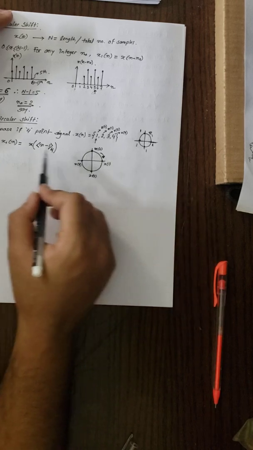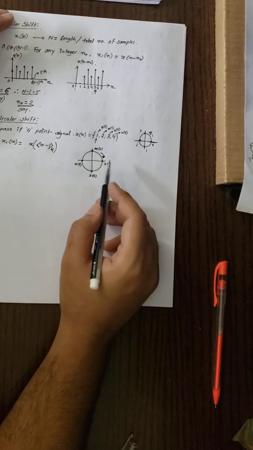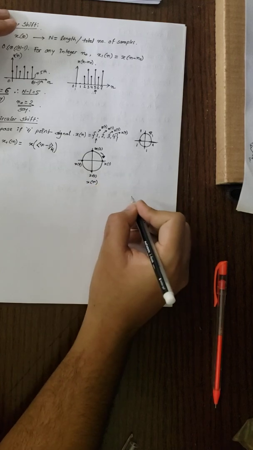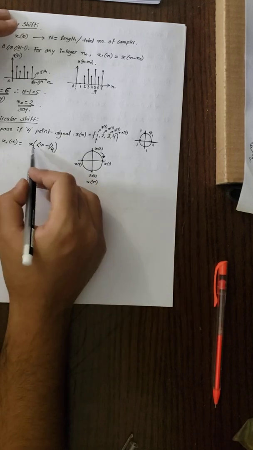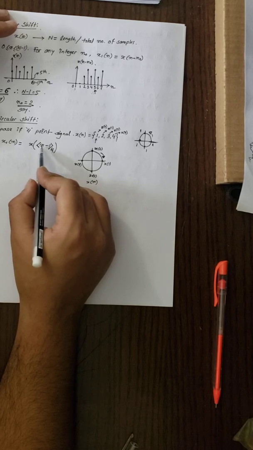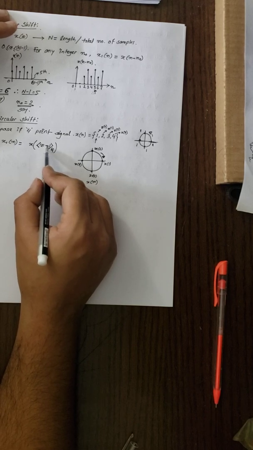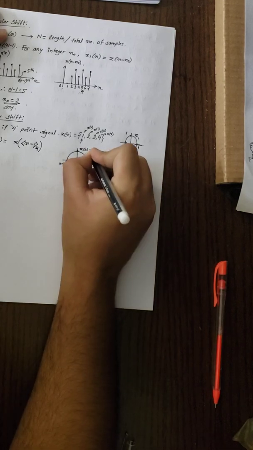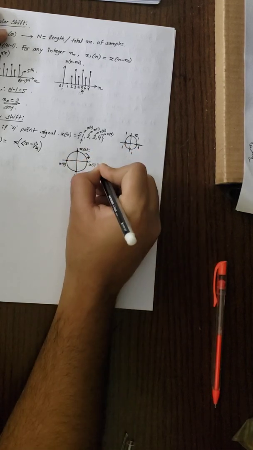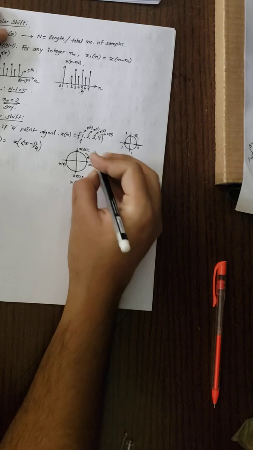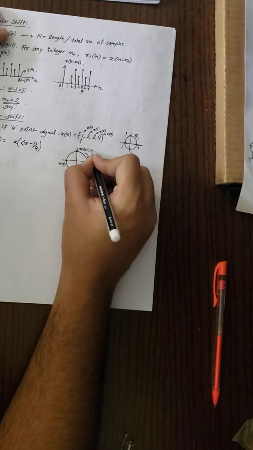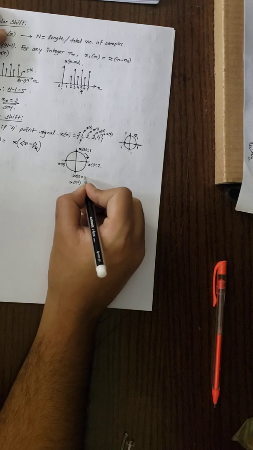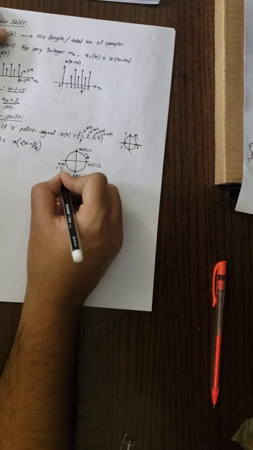So if this is the representation of the signal, that is x of n, then what we are doing in this case is shifting, that means delaying the signal by a value of 1. So let us write these values. First, x of 0 has value 1, x of 1 has a value of 2, x of 2 has 3, and x of 3 has a value of 4.